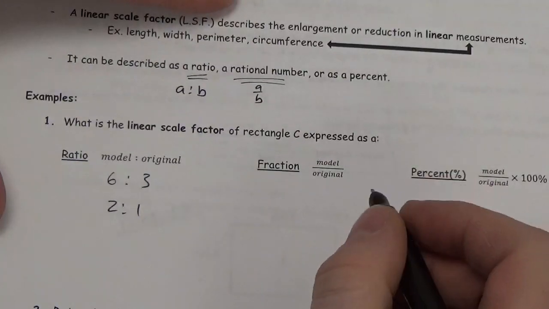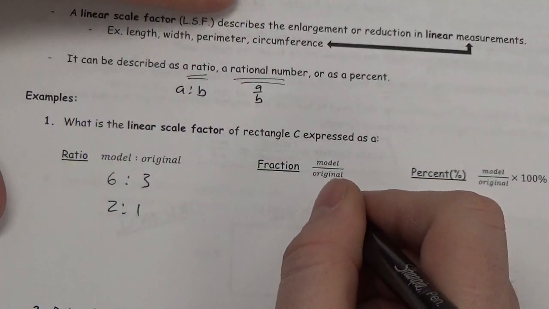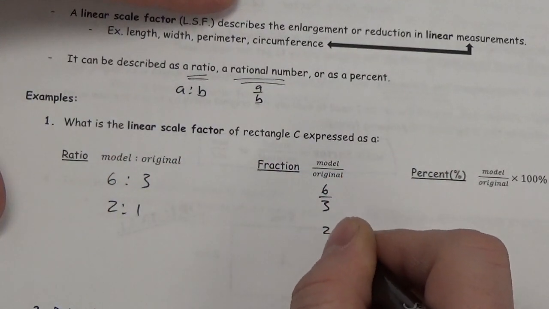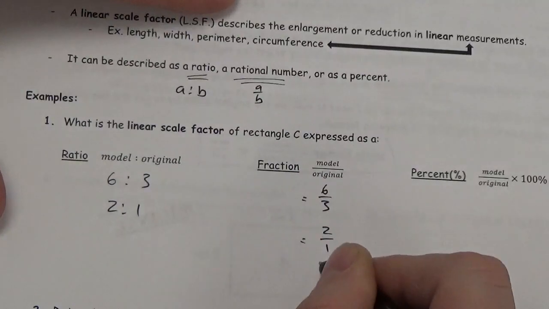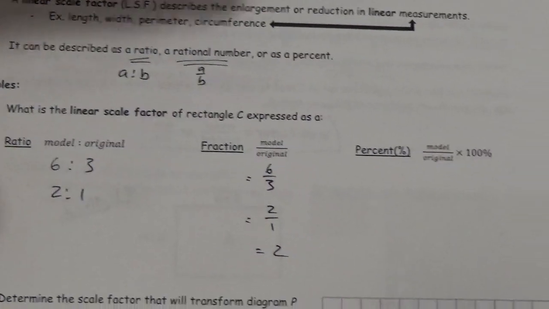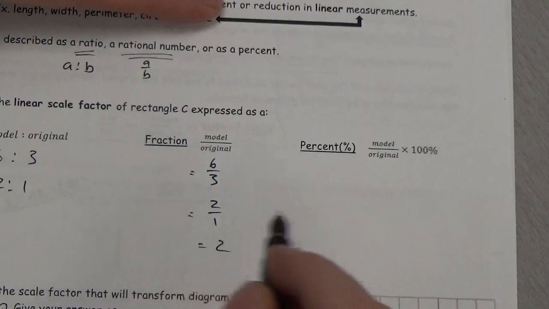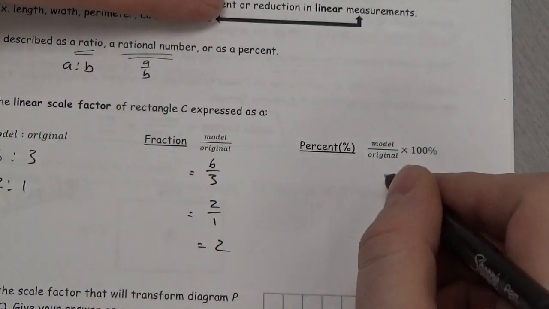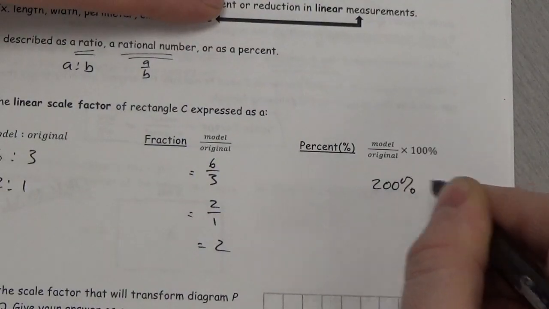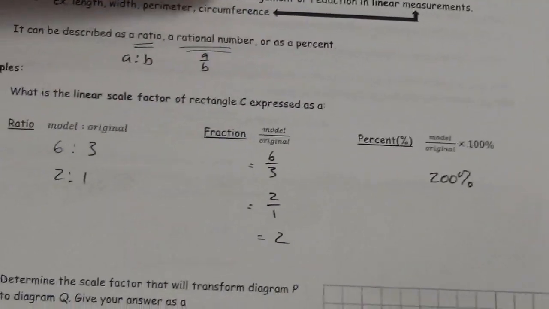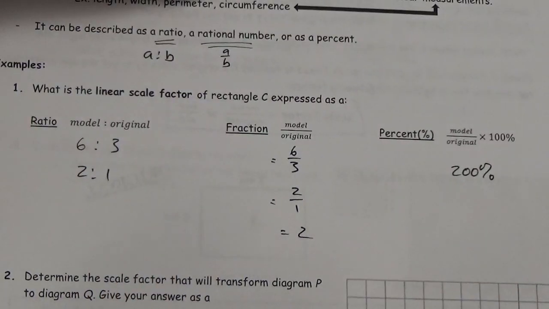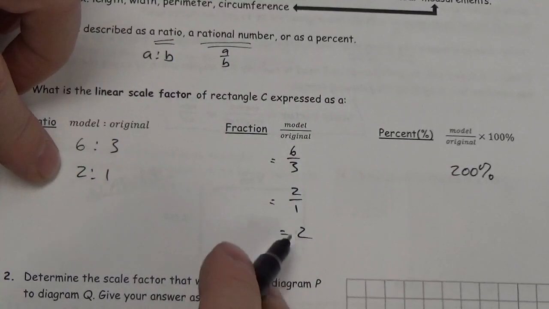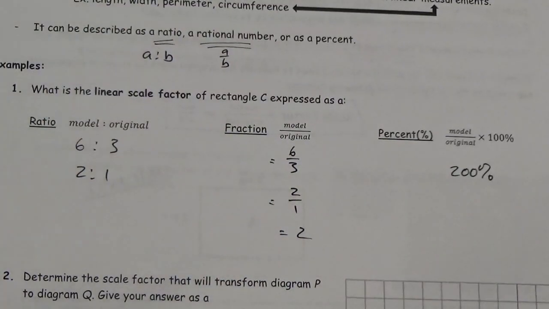So the fraction way of discussing that would be 6 over 3, which would become 2 over 1, which we know is just going to be 2. But then as a percentage, 2 over 1 is 2 here. Remember, what you would do is take that fraction and multiply by 100. That gives us 200% when you're looking at that scale factor. I hope that makes sense. Okay, the 2 to 1, 2 when written as a fraction, or 200% when you multiply by 100 to convert that into a percent.